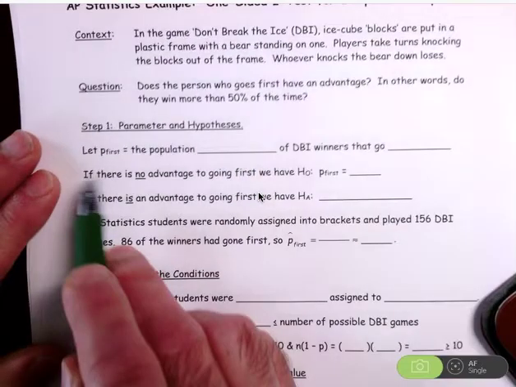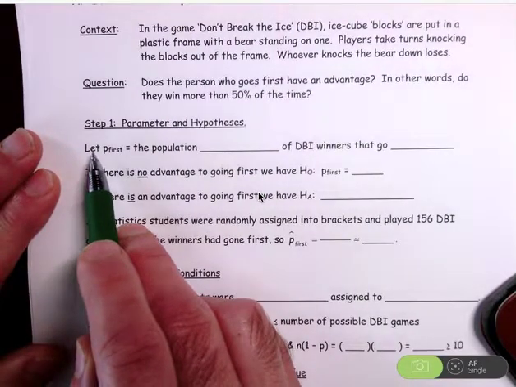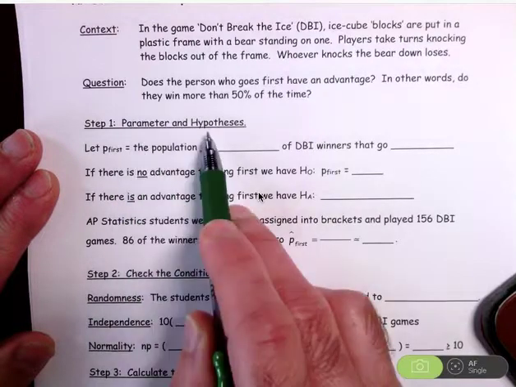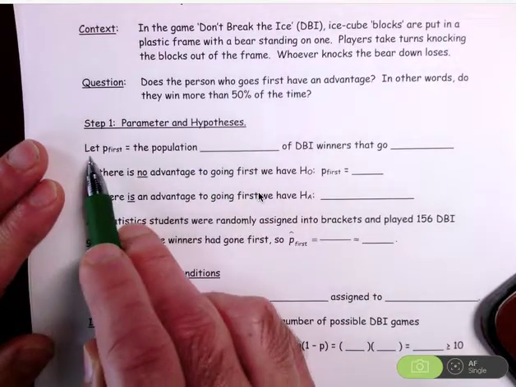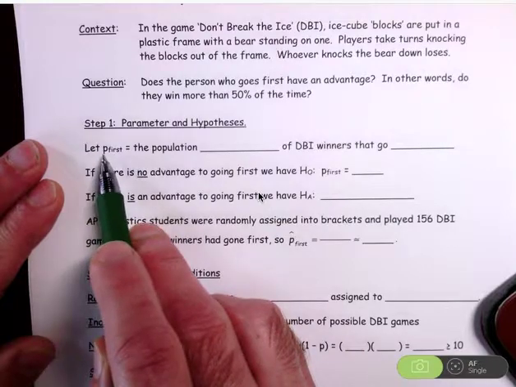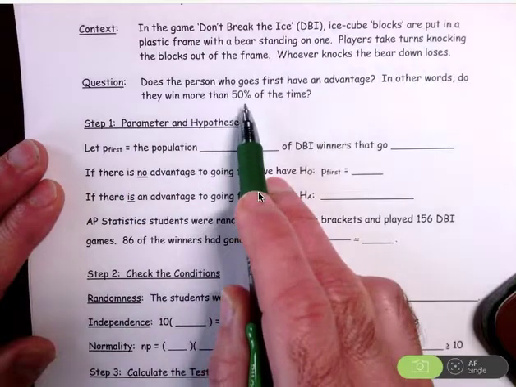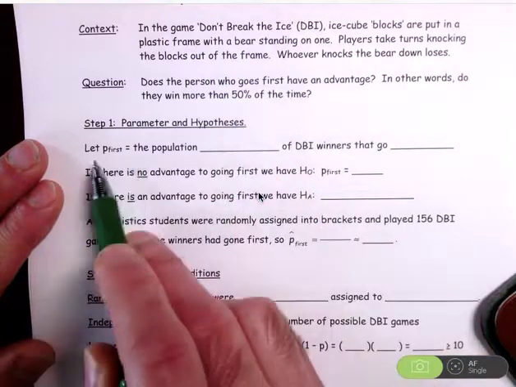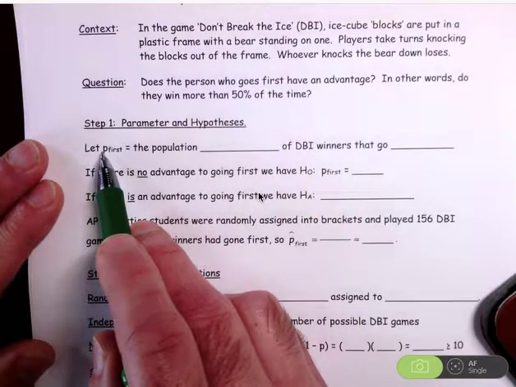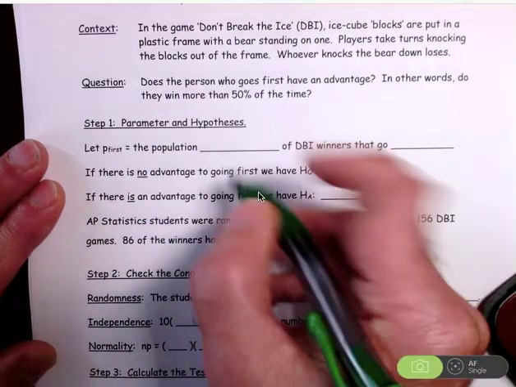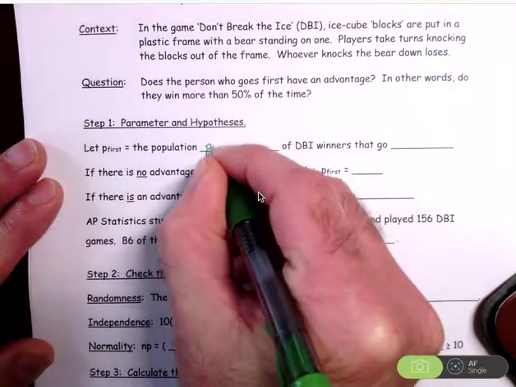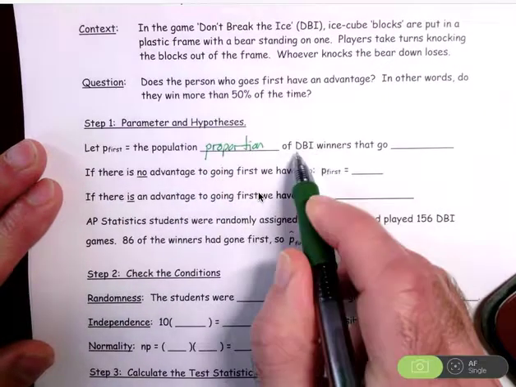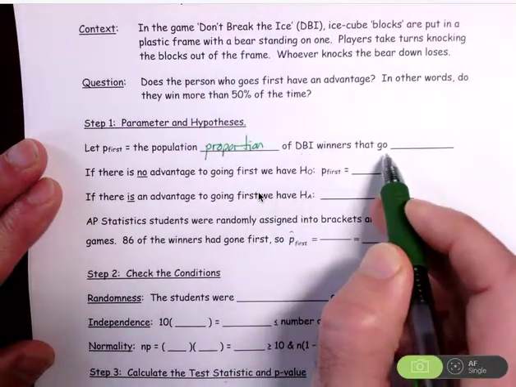So the first thing we want to do when you are doing what's called a significance test is describe the parameter and the hypotheses. The parameter that we want is a proportion. This is categorical data. You either win when you go first or you lose when you go first. So let's say that P first is the population proportion of Don't Break the Ice or DBI winners that go first.